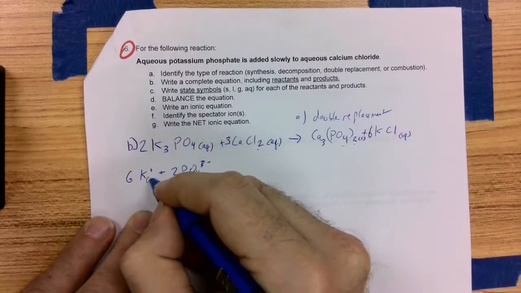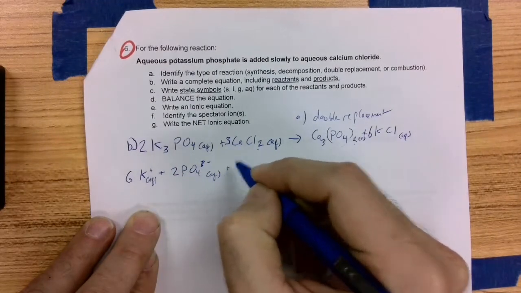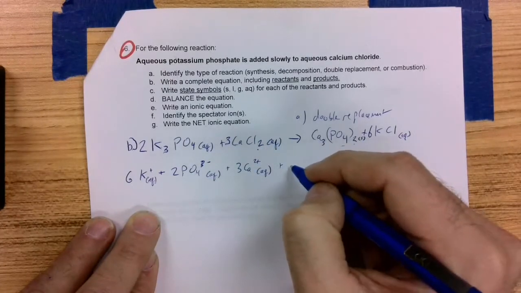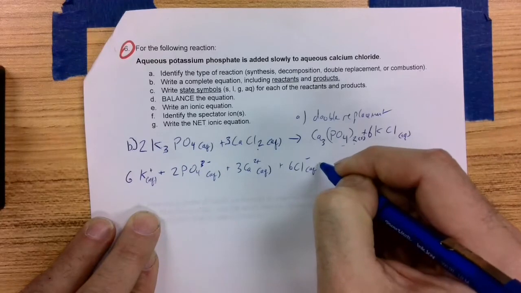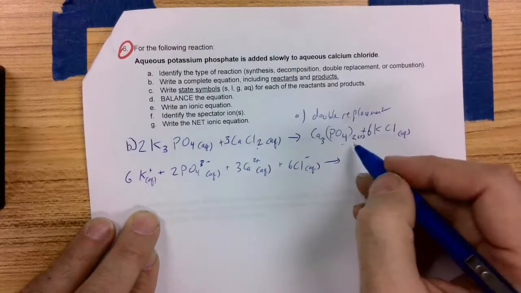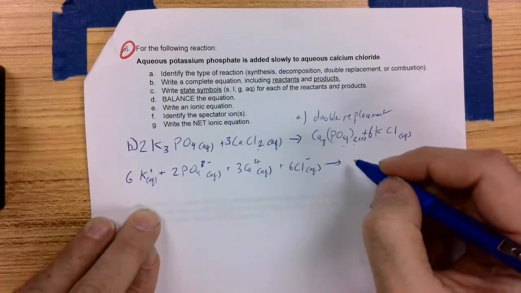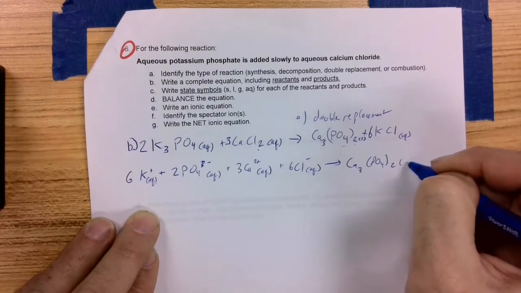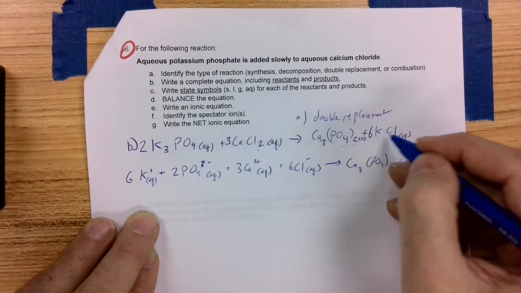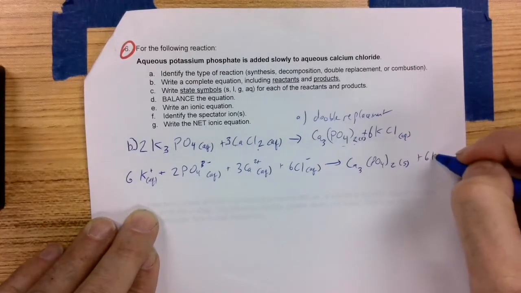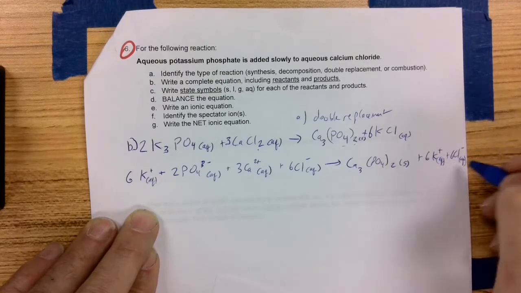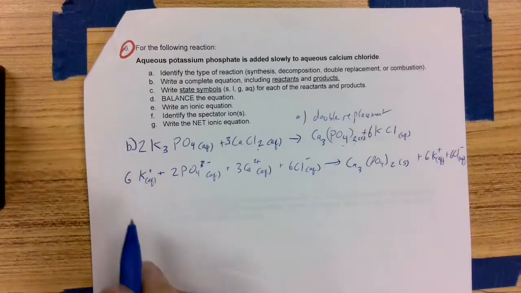Two phosphates, 3 calciums, and 6 chlorides. The solid isn't going to be split up. It's going to be combined as a salt or a compound. And here's 6 dissolved potassiums and 6 dissolved chlorides. Sorry if my handwriting is getting bad. I'm trying to cram this onto one line. So that's the complete ionic reaction.